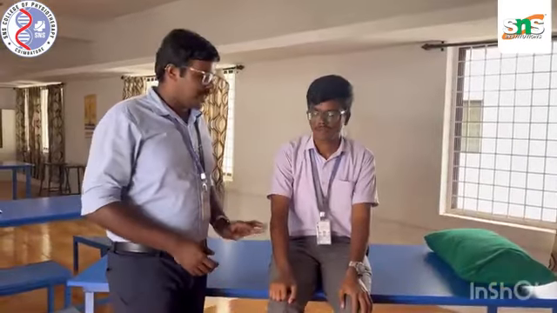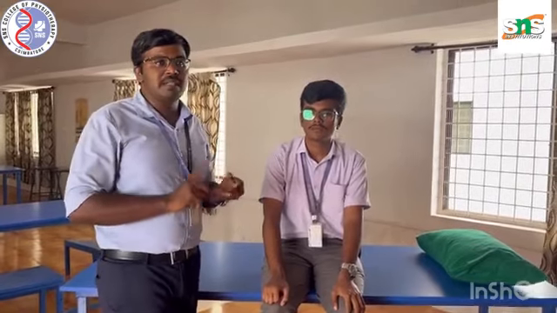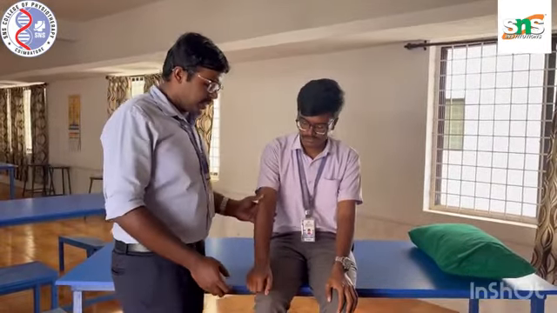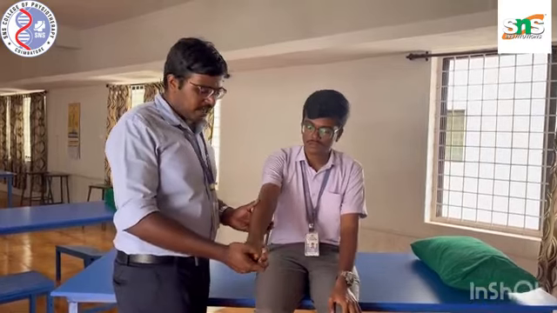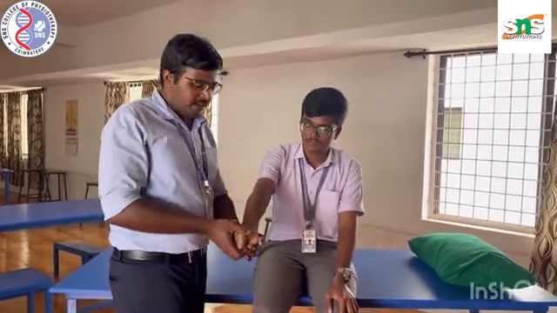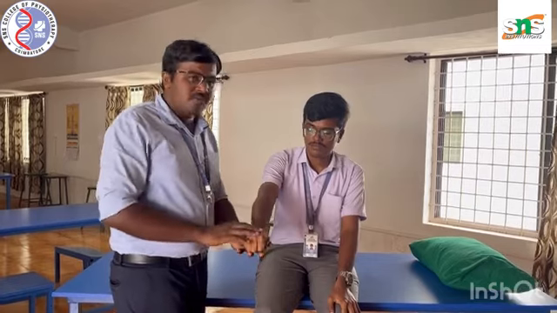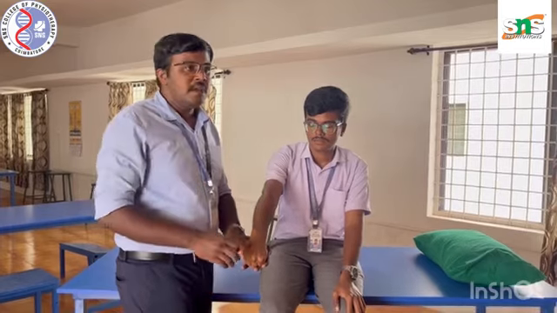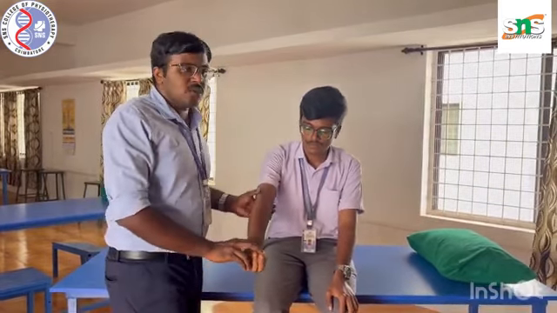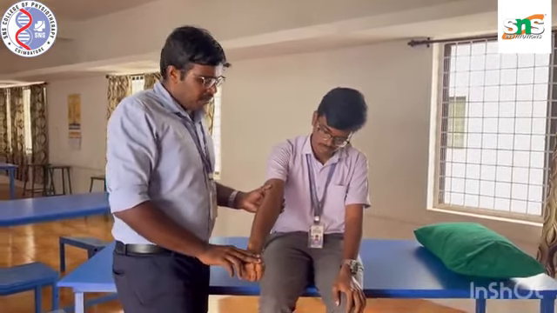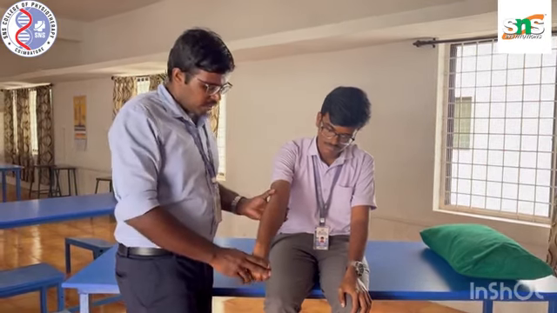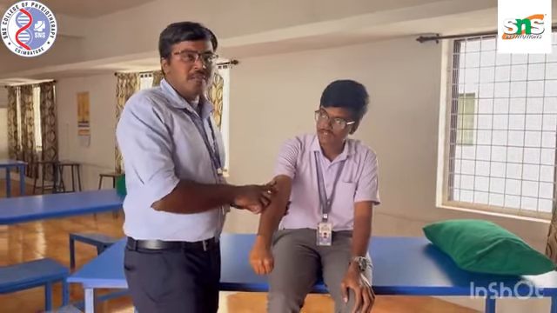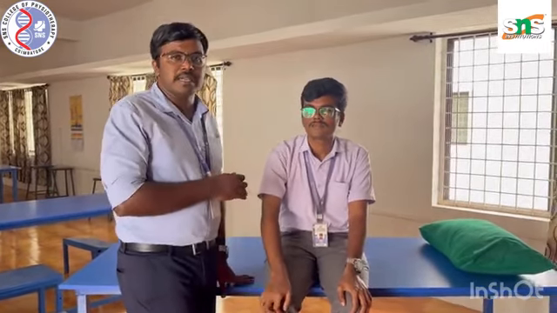Next we can see the special tests for tennis elbow. We have Cozen's test and Mills test. In Cozen's test, the patient has the elbow in extension and the hand in a fist. I tell the patient to do wrist extension, but I resist the wrist extension. At that time the patient feels pain on the lateral side of the elbow. So this is positive for tennis elbow.